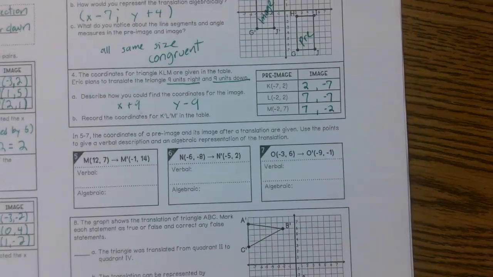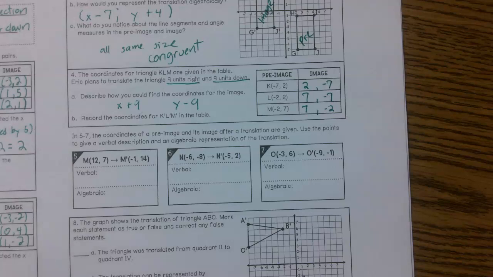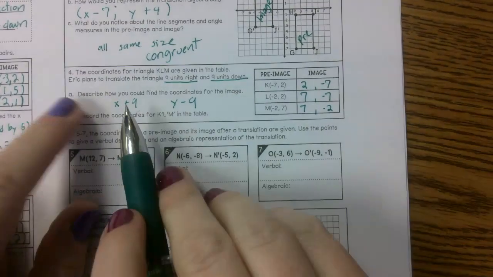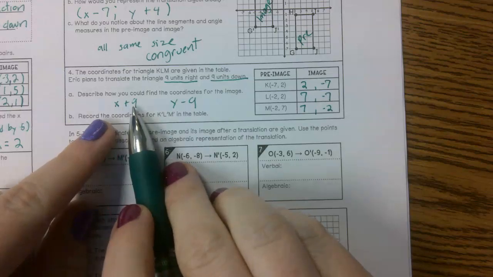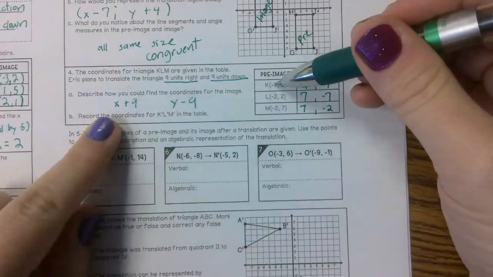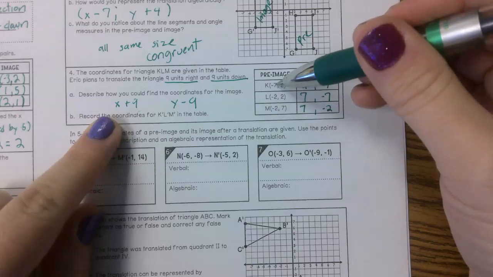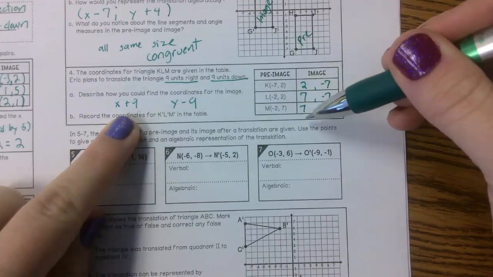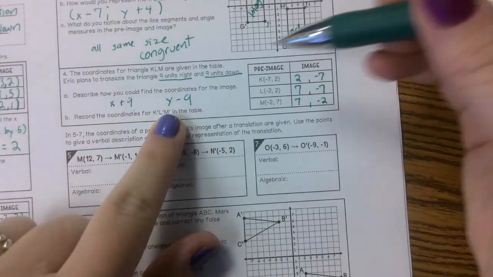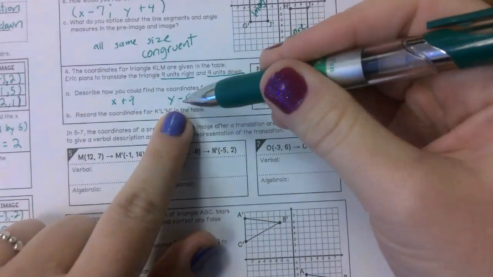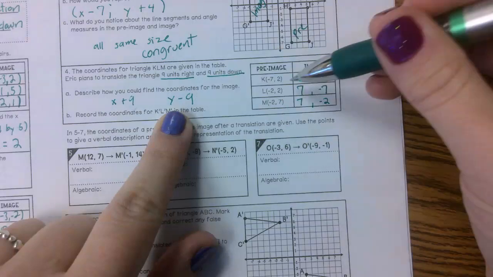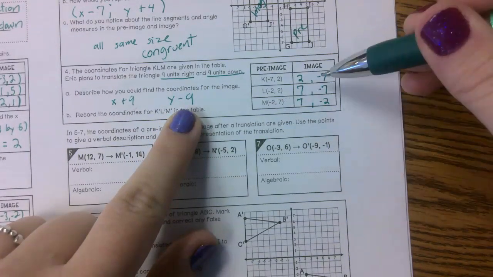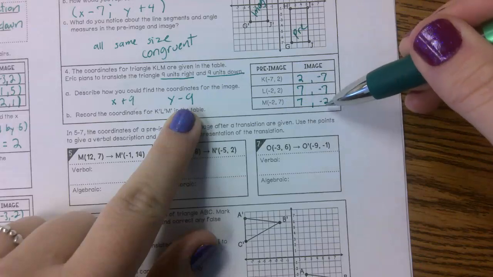Okay, so let's make sure you got number 4 complete. Looking at your notes, what we were doing is we were taking each of the x values and adding 9. So we took each of these x values, and when we added 9, we got new x values. We also took all of the y values, and we minused 9. Each of these y values, we minused 9, and we got our new y values.